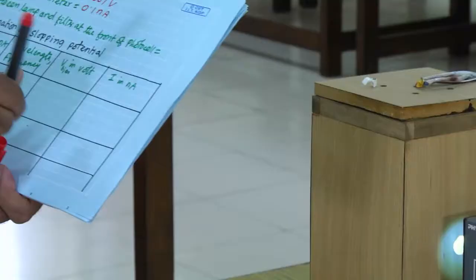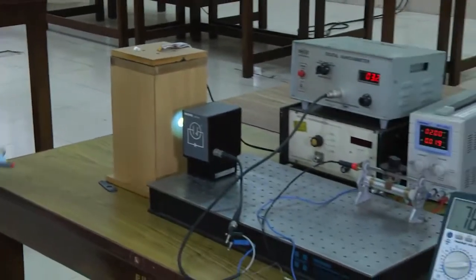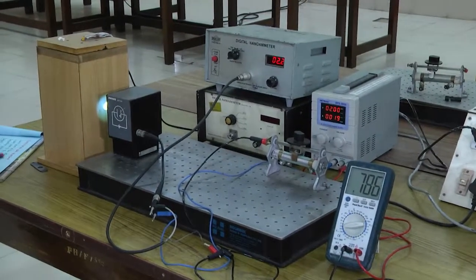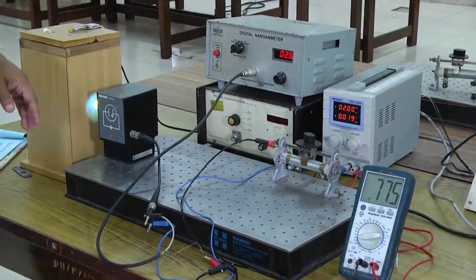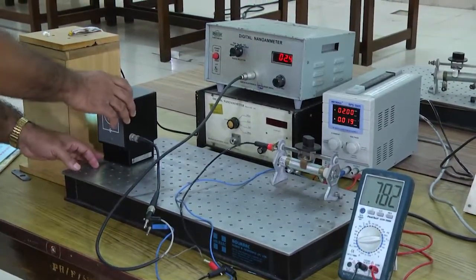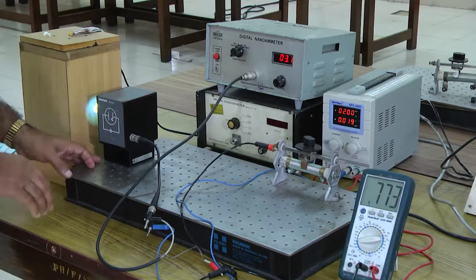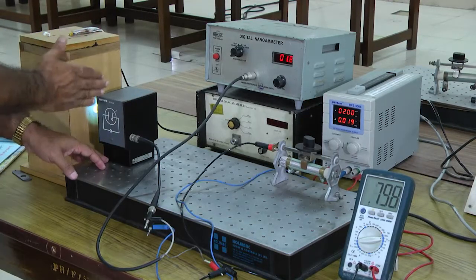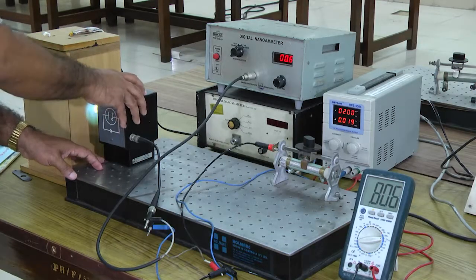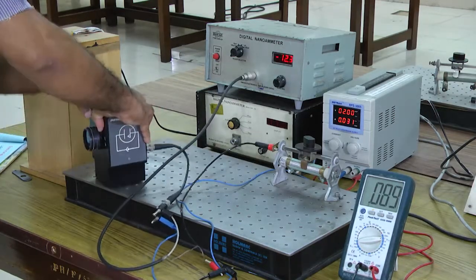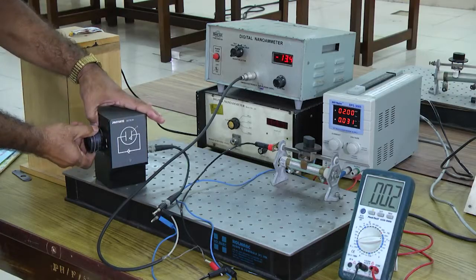Okay. So for different filters we should do the experiment. I will do the experiment for the next filter, and we will put it at the same place, because the intensity will be kept constant. Okay. So I will change this filter.